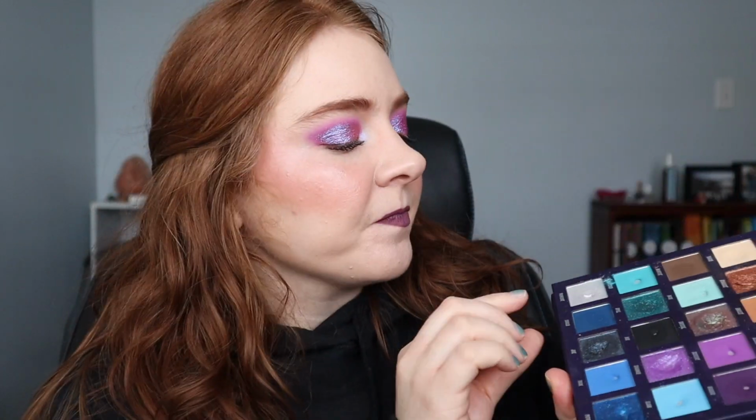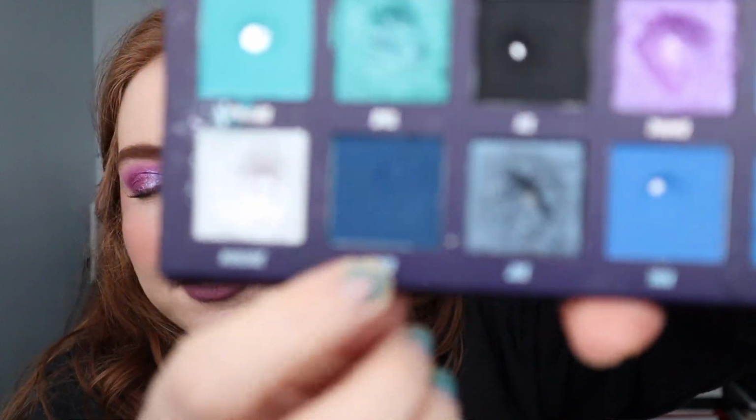Next, I got prompt 21, and that is a blue matte shadow. And so it was the perfect opportunity to roll in another Beauty Bay shadow. If you watch my planning to pan video, then you know that I am trying to hit pans in all of the eyeshadows in this palette this year, and I'm very, very close. This palette is full of pans. And so I do have one blue matte in here that does not have pan.